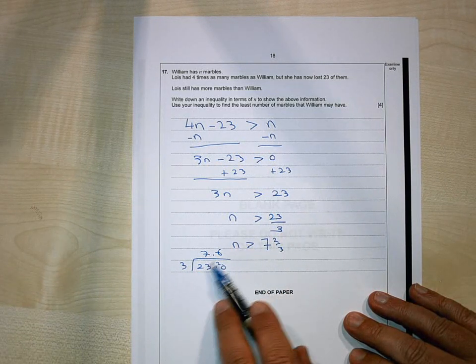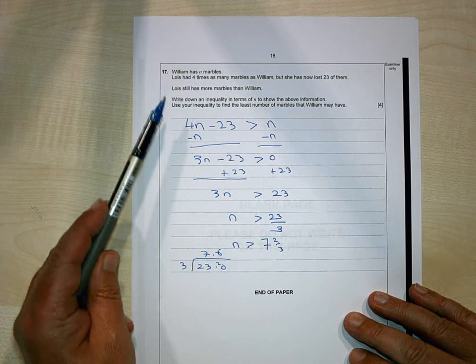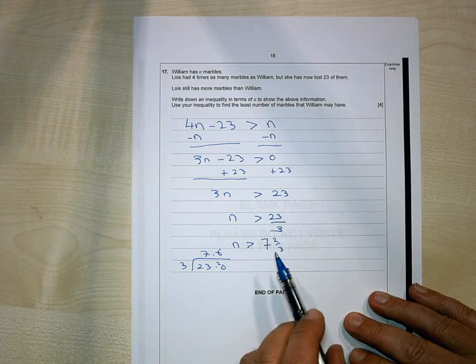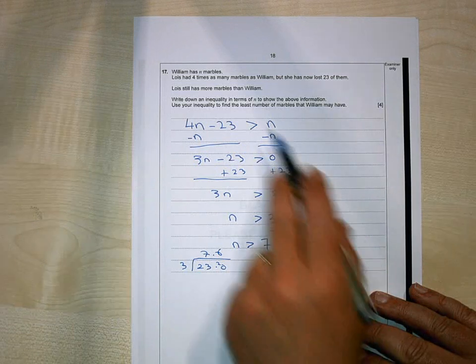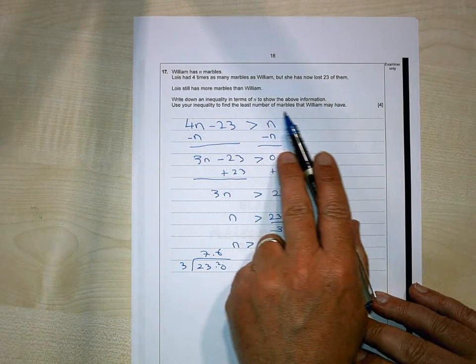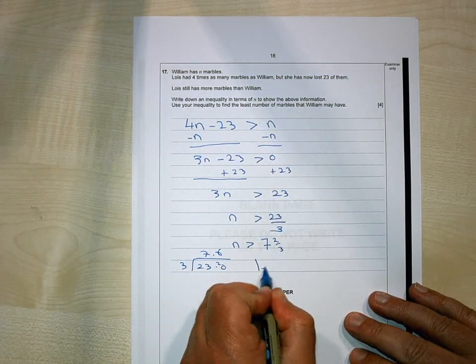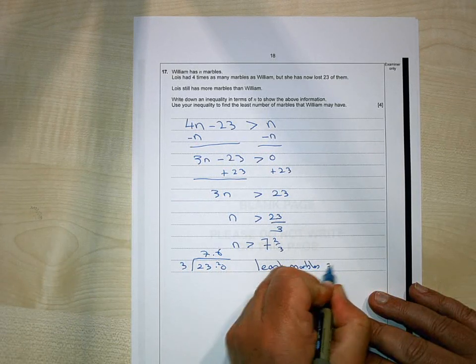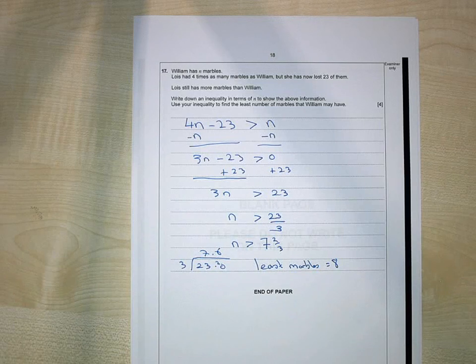And because we're talking about marbles, you can't have 0.6 of a marble, so we must have 8 marbles, or the fewest marbles he must have is 8 marbles. So use your inequality to find the least number of marbles in order for that to work.